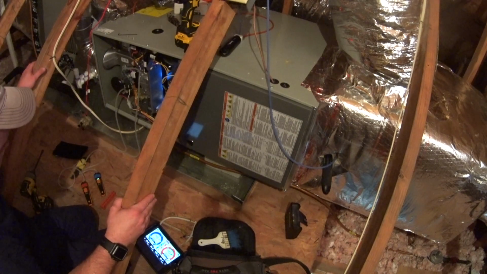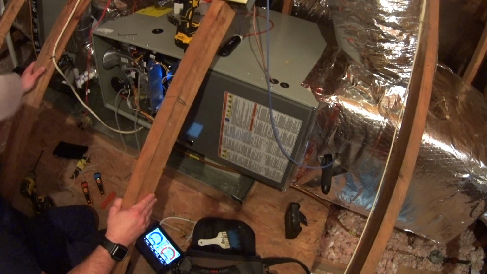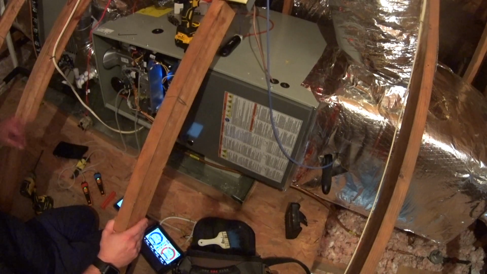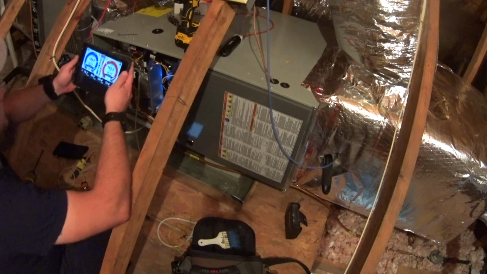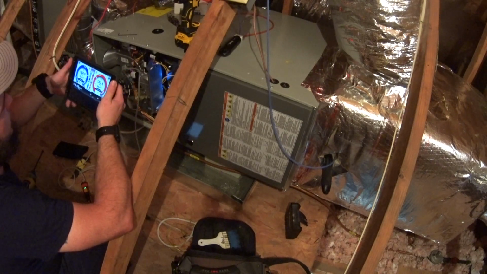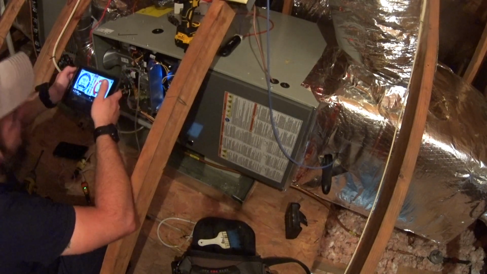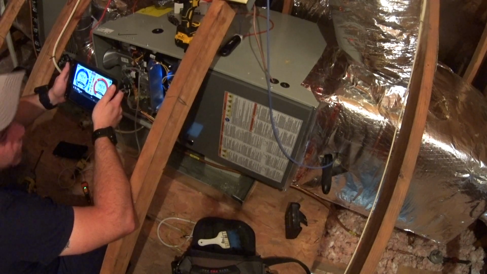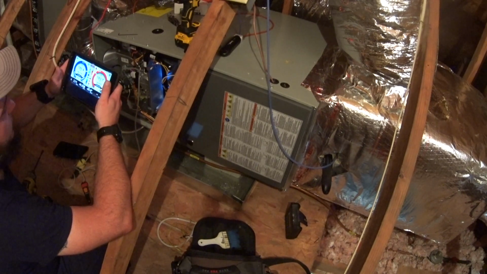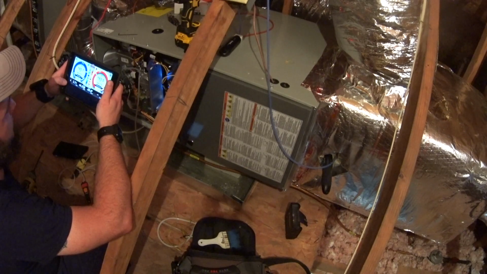And second stage goes to 3.45 inches with an inlet of 6.3. Wait until the static pressure comes up as the system brings on a little bit more. 25.6 degree temperature split right now.